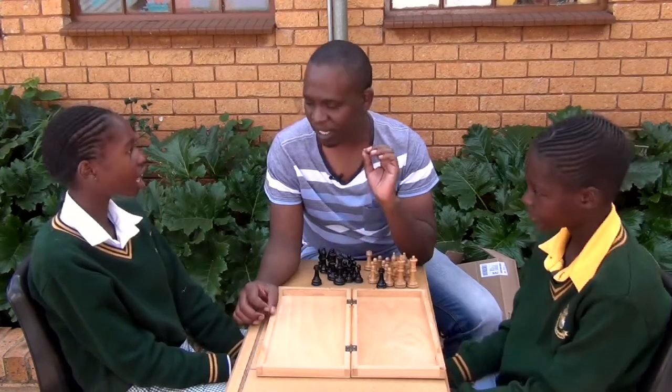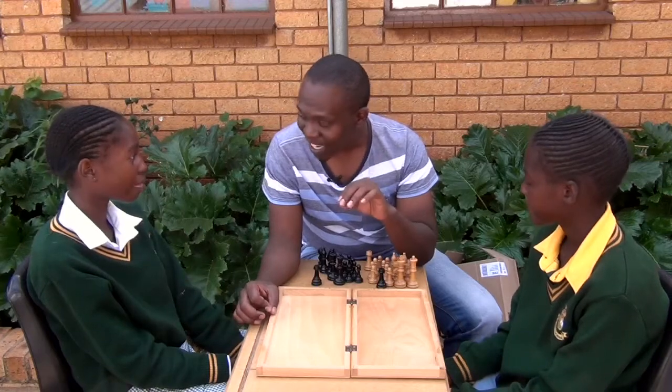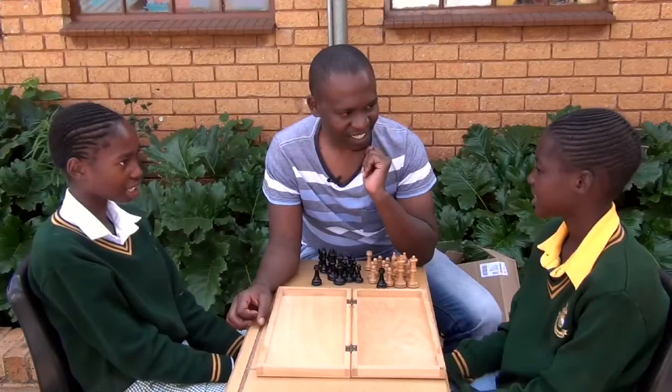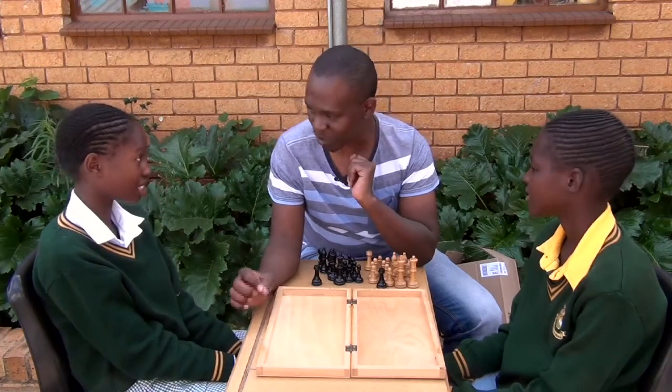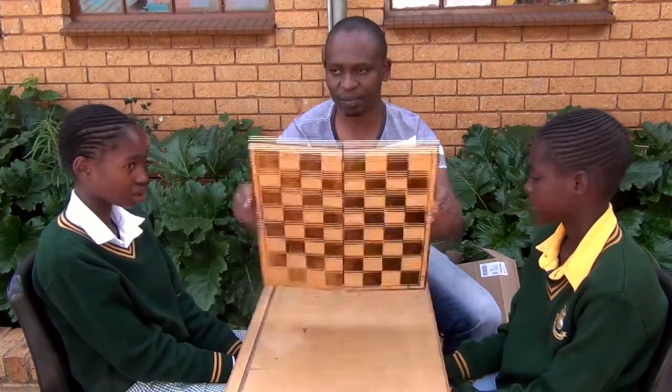H8. Okay. Imagine now the rook is on A8. Let us go to A1. It needs to go to H1, then from H1 to A1. There are two squares.